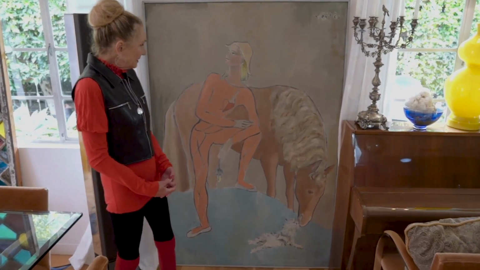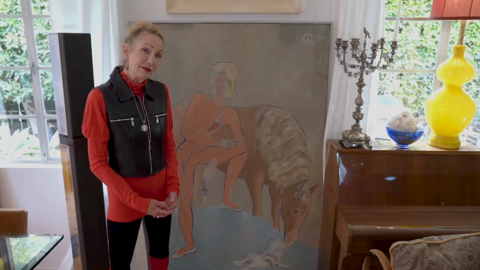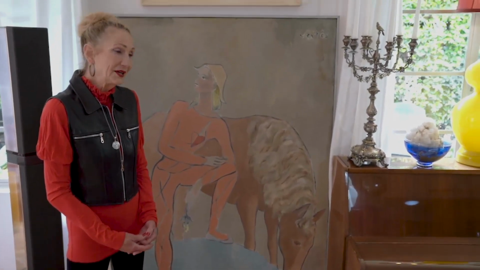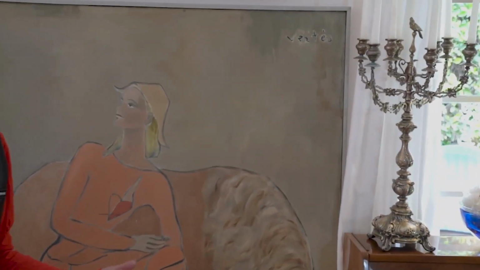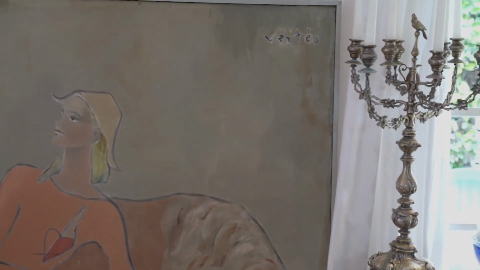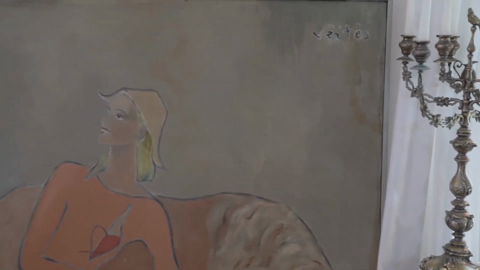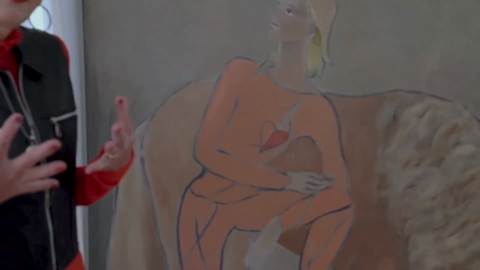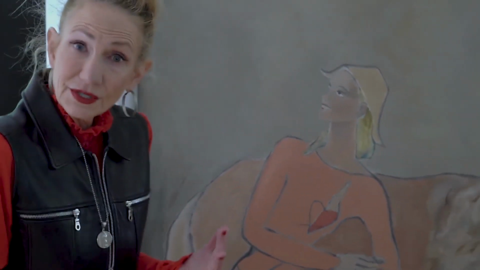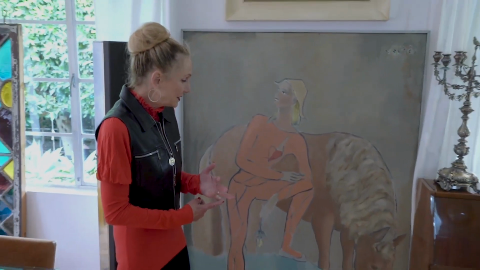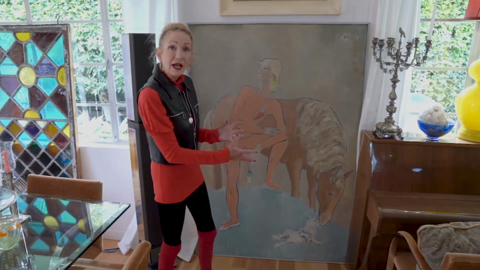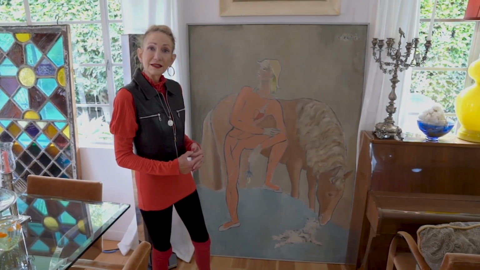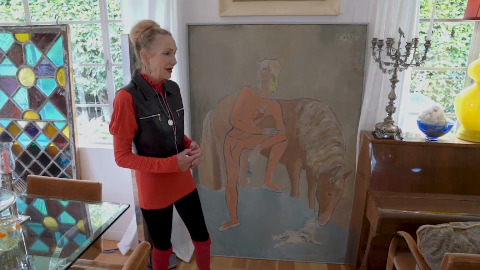I bought this painting for, as you will see in my house, for very little money because I tend to go to thrift stores and garage sales and estate sales, and I tend to buy things for nothing. But I tend to know what I'm buying because I'm looking for the composition, and I'm looking for the theme, and I'm looking also for the date. And you can usually tell the date by the way it's painted.